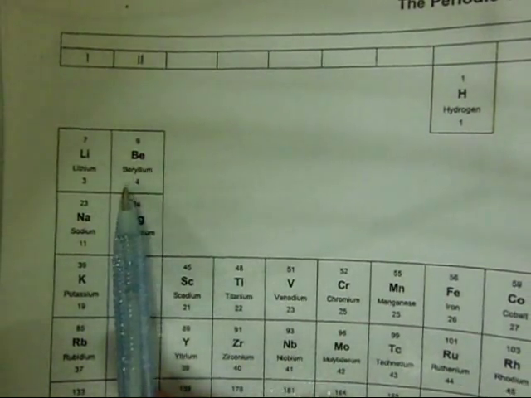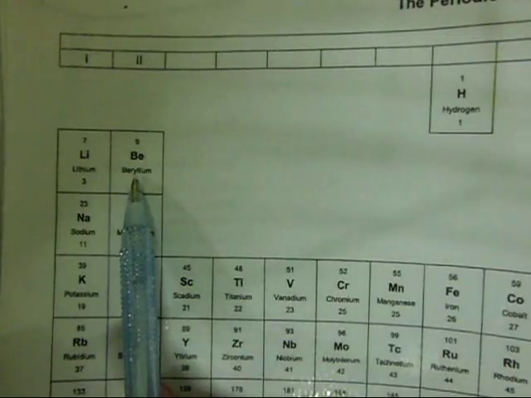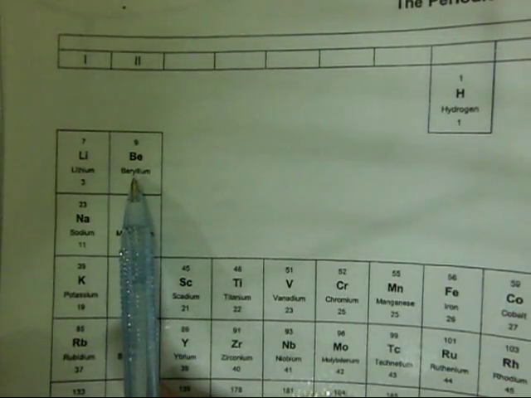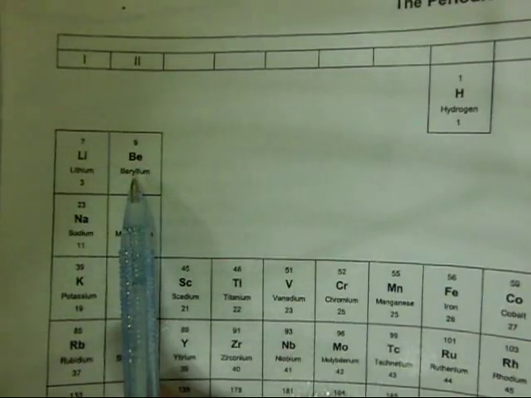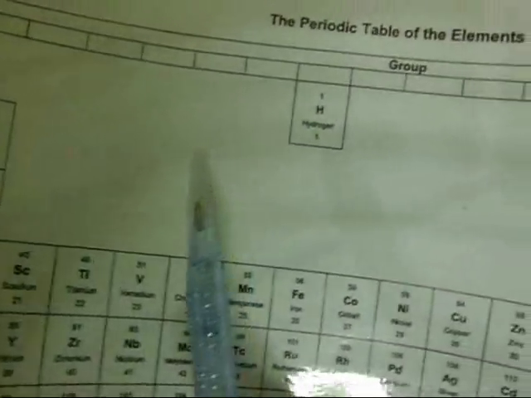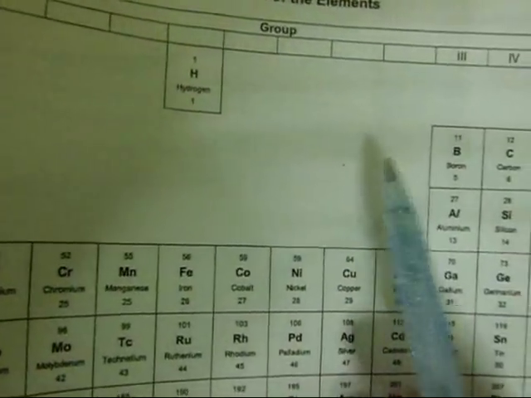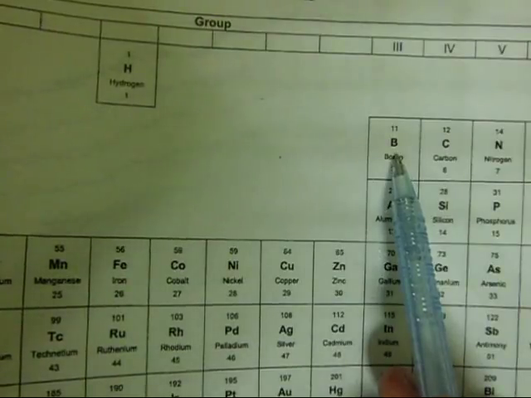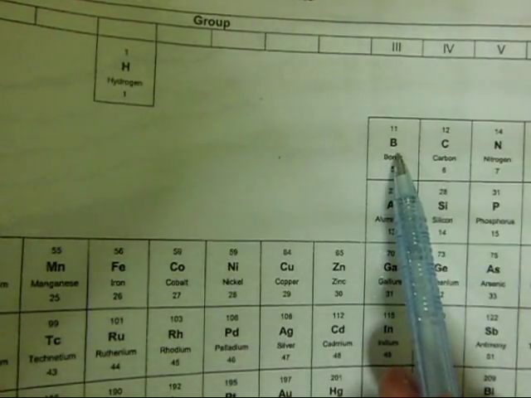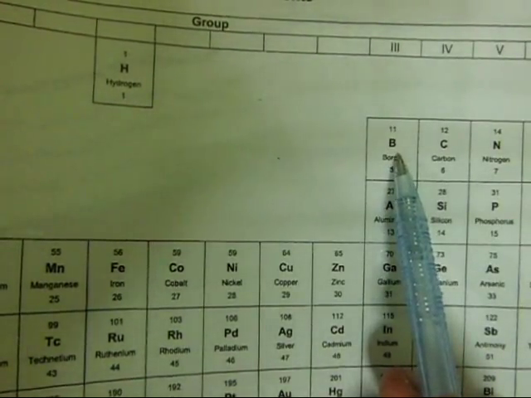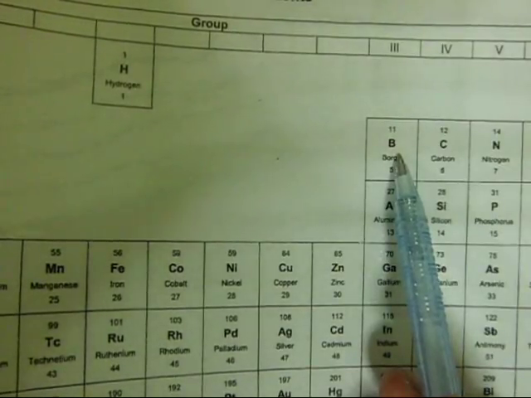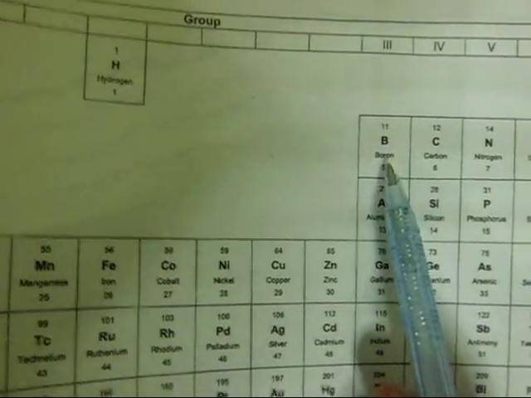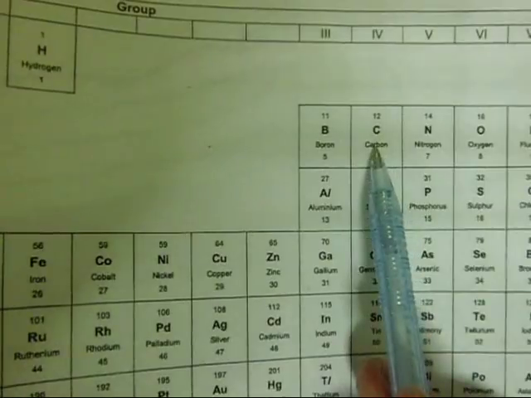Beryllium has 2 valence electrons, so these 2 valence electrons must be lost for bonding to occur. Then if we go across the period, boron is group 3, so the number of valence electrons is 3, and when bonding occurs these 3 valence electrons must be lost in order for it to be stable. Then for carbon there will be 4.